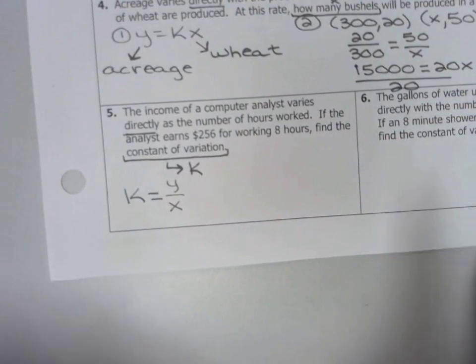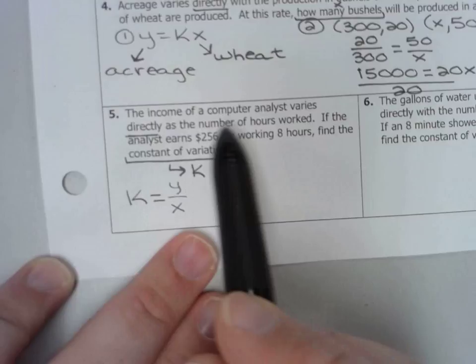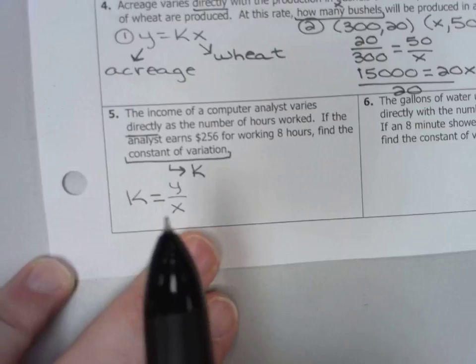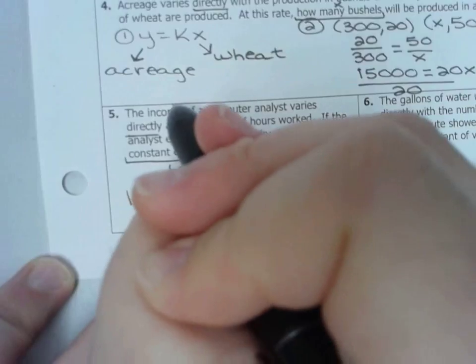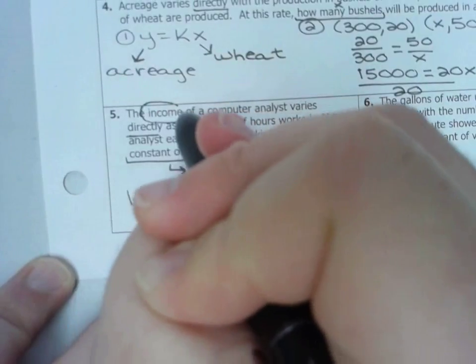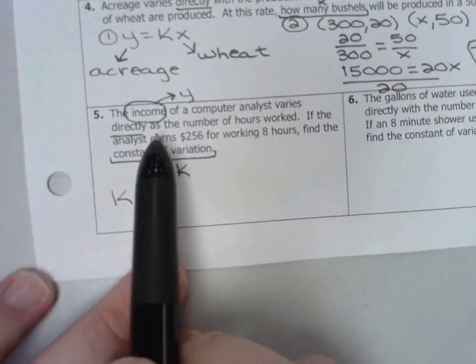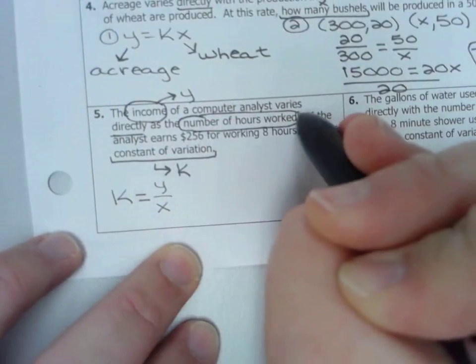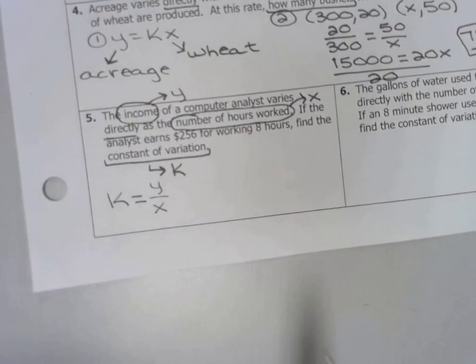Now I need to know which one is X or Y. The income of a computer analyst varies directly as the number of hours worked. So what is X and Y? What is Y? Y comes first. Just label it first. Y is income. So Y is always first. The income of a computer analyst, Y, varies directly as the number of hours worked. So number of hours worked is X. Y always comes first. So you can either label it in the story problem or write it out. I don't care how you do it. So Y is the income, X is the number of hours.